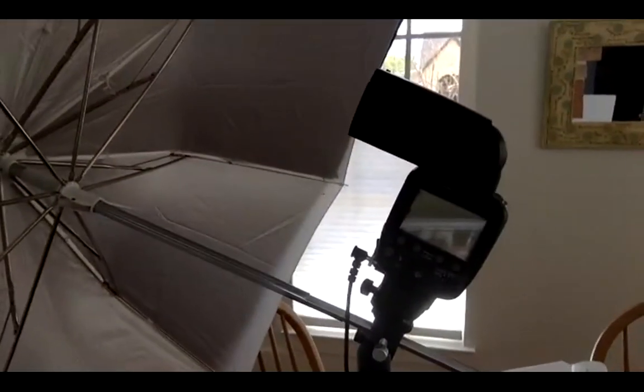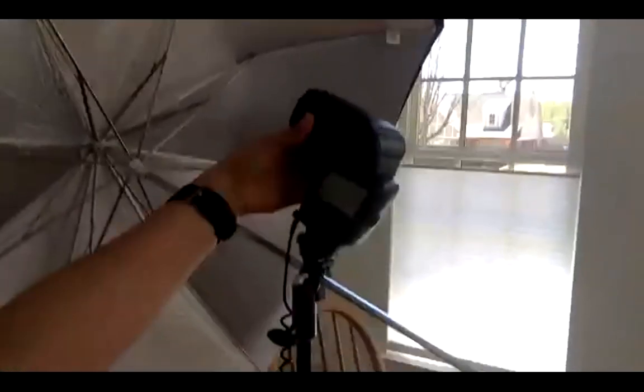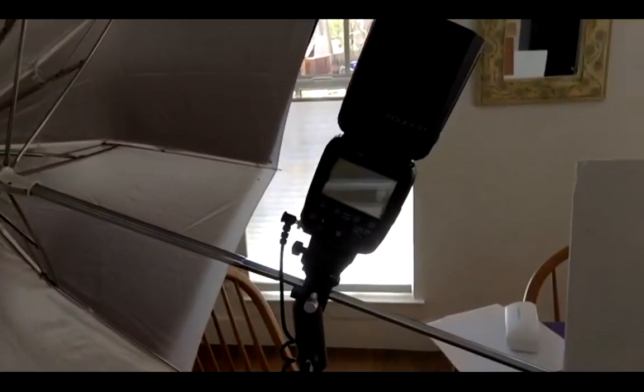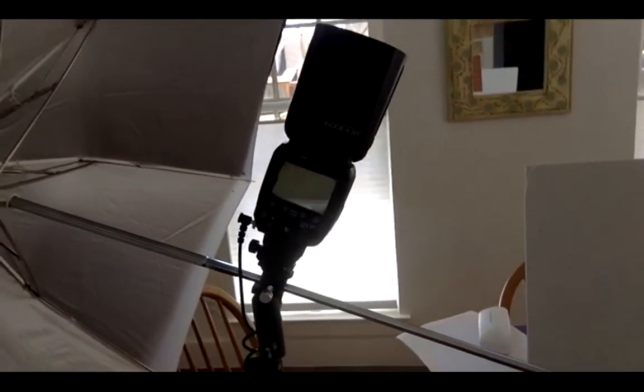Okay. Hello. All right. Oh, very cool. This is what the flash that I'm talking about looks like. And generally you can move that, but it's called a speed light. Nikon has their own version, Sony has a version. Like every brand has a version.